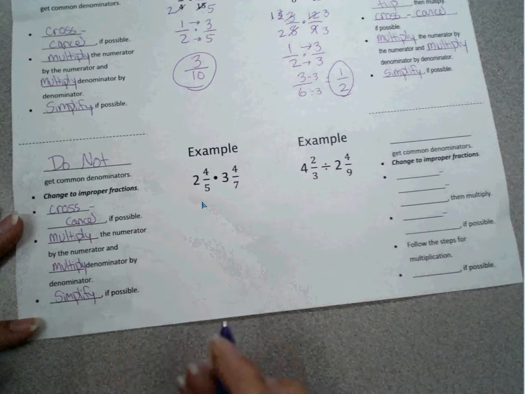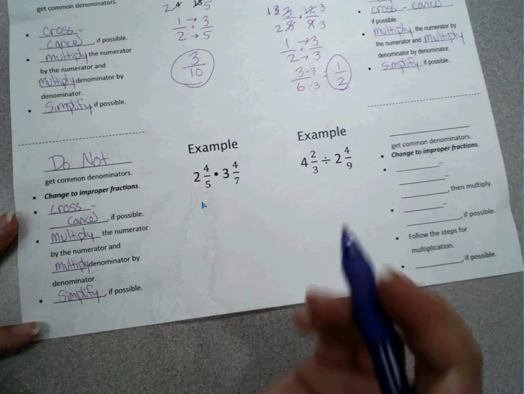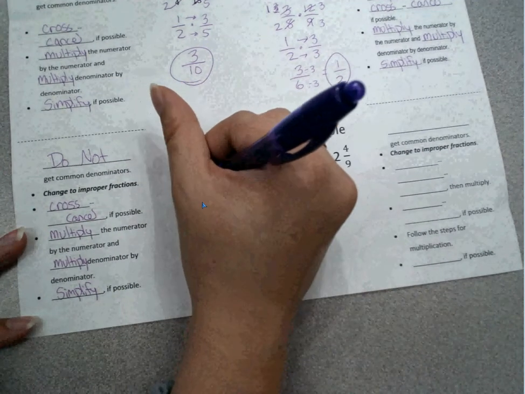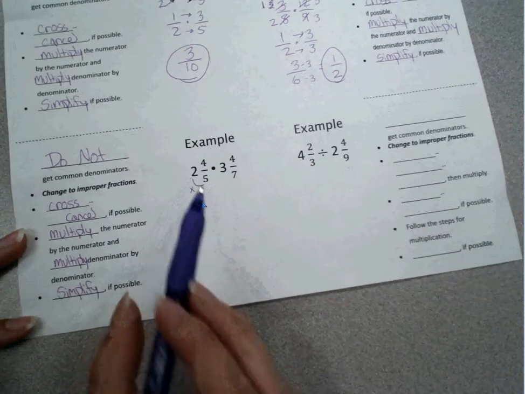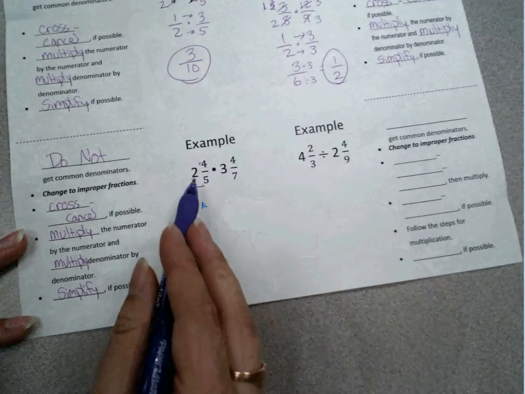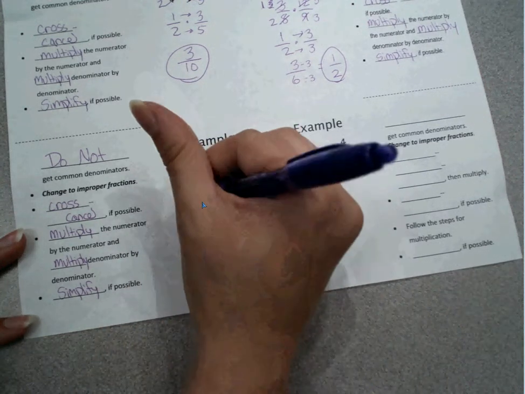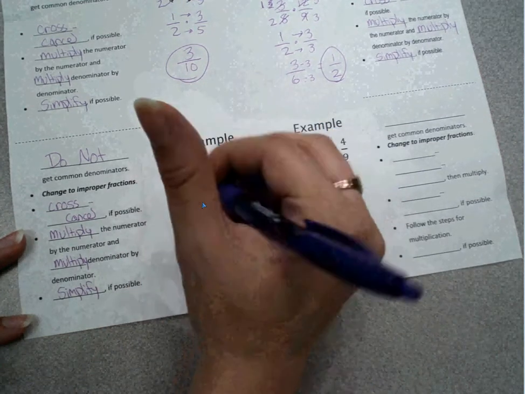So let's try this. First, change these to improper fractions. If you remember how to do that, it's the whole number times the denominator plus the numerator. So 2 times 5 is 10, plus 4 is 14. And then you just keep the denominator.